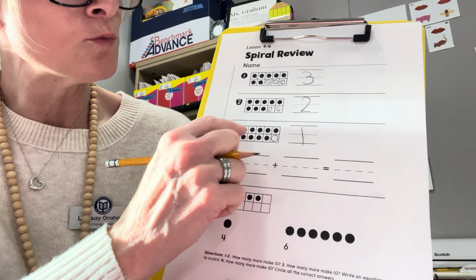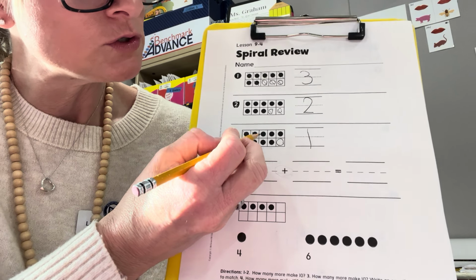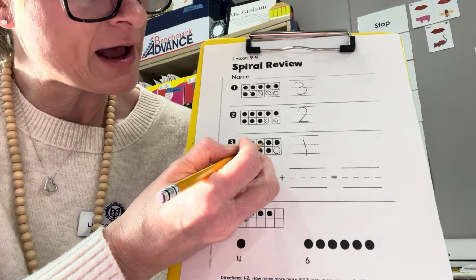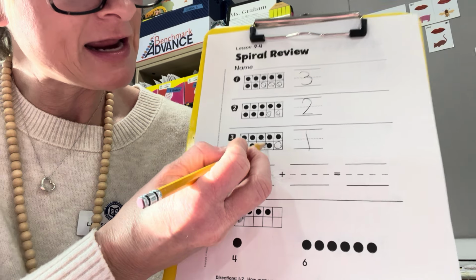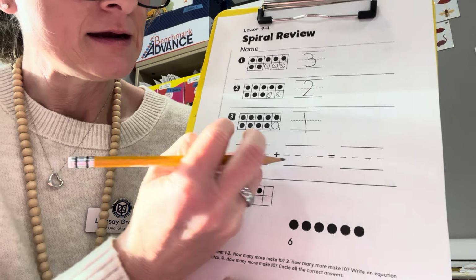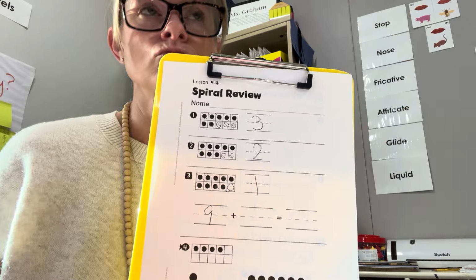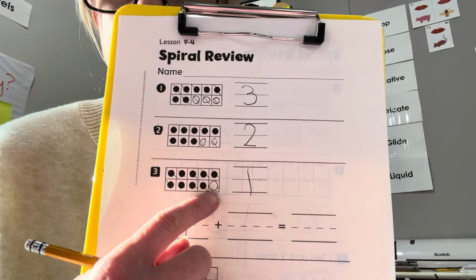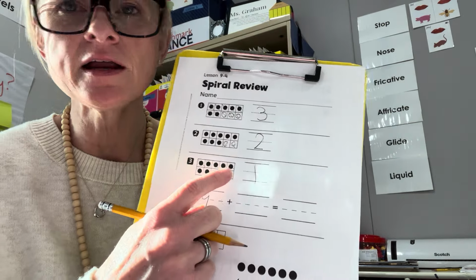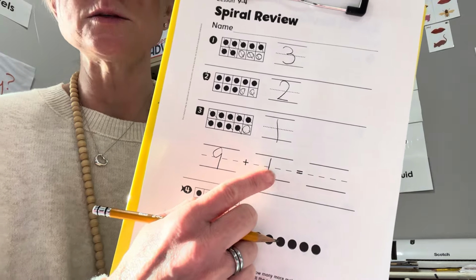So how many are my group 1? That's going to be the black counters that they gave us. 1, 2, 3, 4, 5, 6, 7, 8, 9. So my group 1 is 9. Plus how many was in my group 2? 1. Let's look. Great job, my friend. I love that you knew that. 9 plus 1.